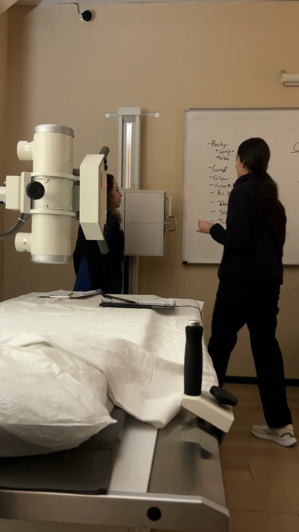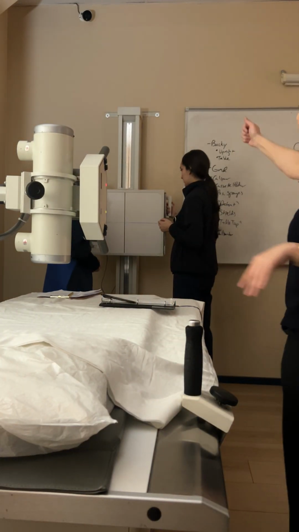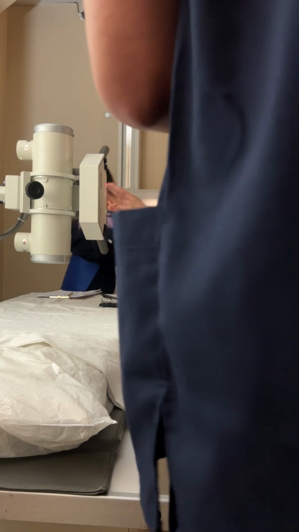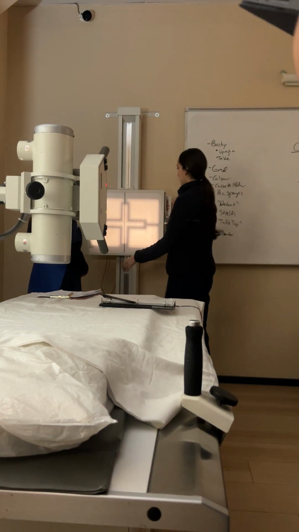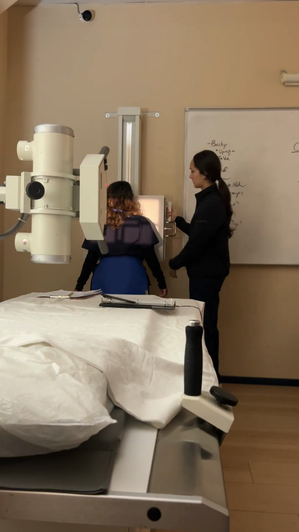That's about it. Also, at some hospitals, when you move that, this also moves, like when you detent it. So this is very old school, but it will be a lot easier with a newer one.